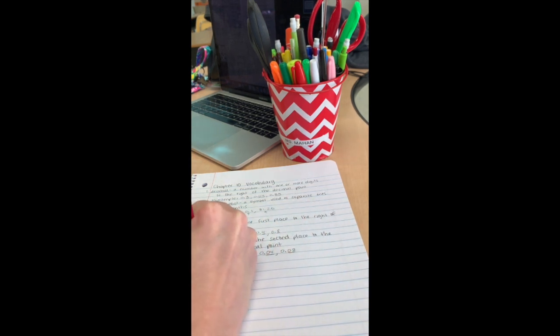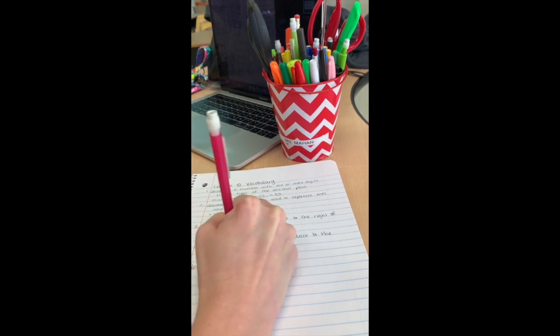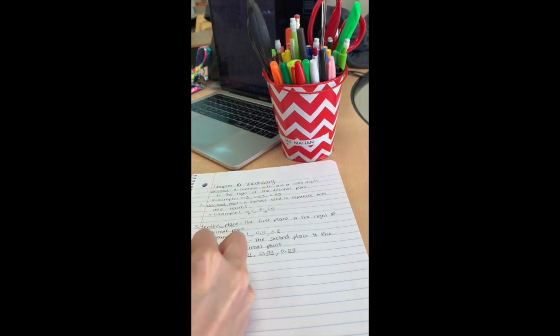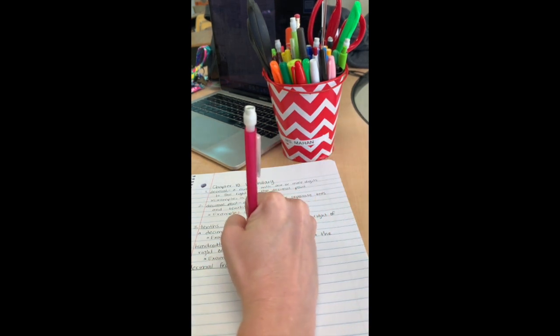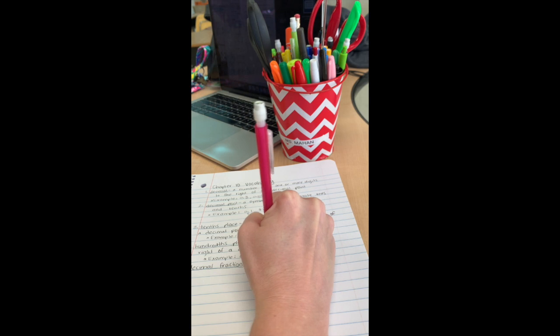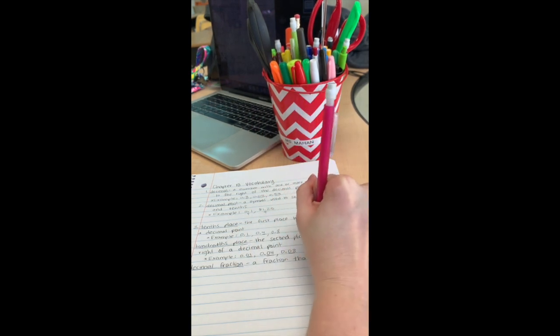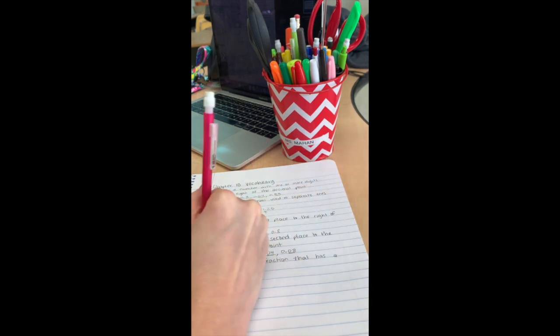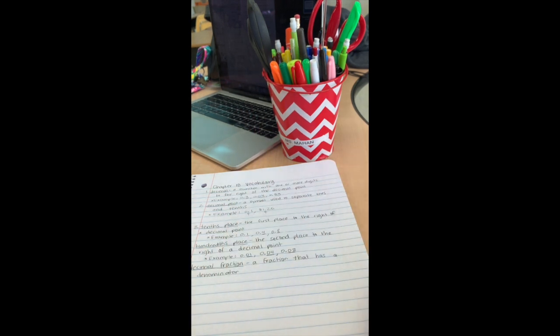Next, we're going to define decimal fraction. Decimals and fractions go together. They can be related. So a decimal fraction is a type of fraction that has a denominator of 10 or 100. Remember, a denominator is the bottom part of a fraction.